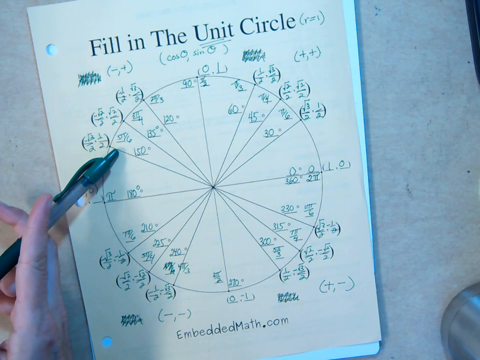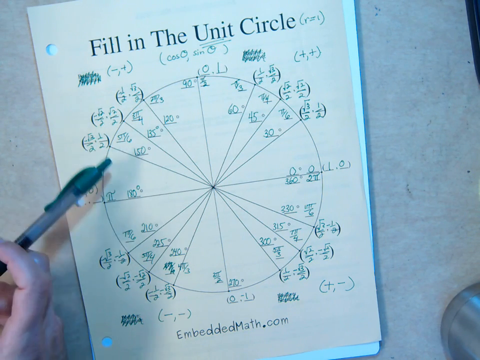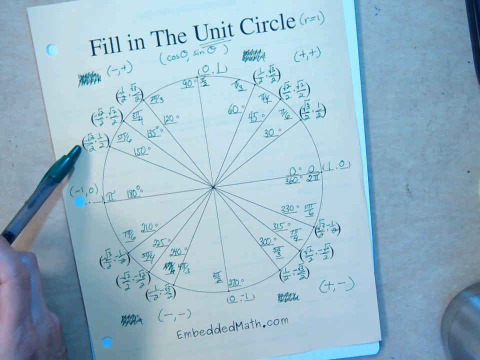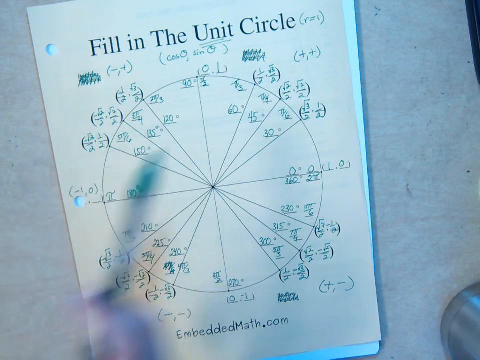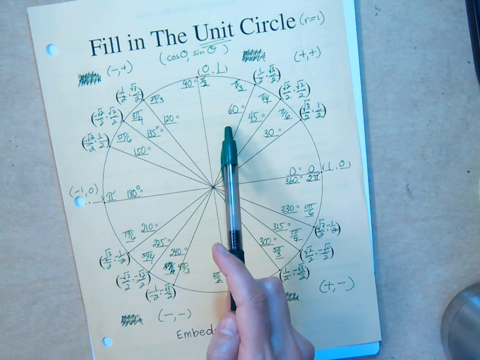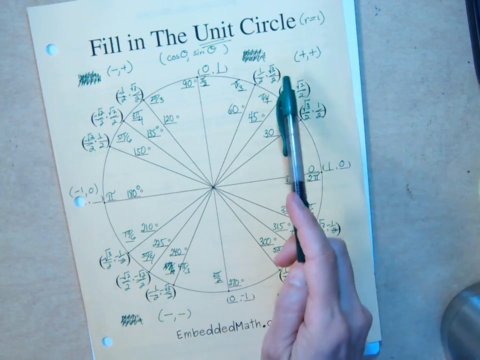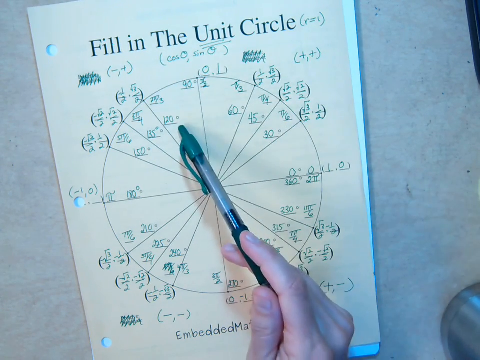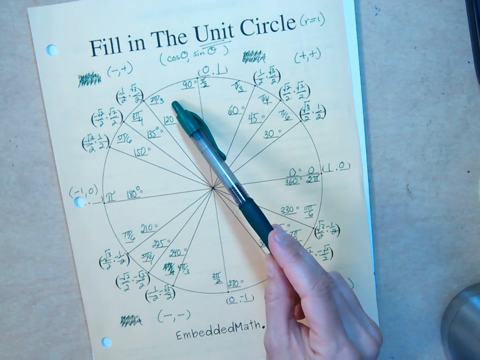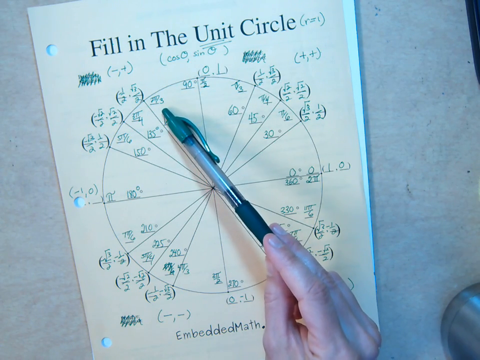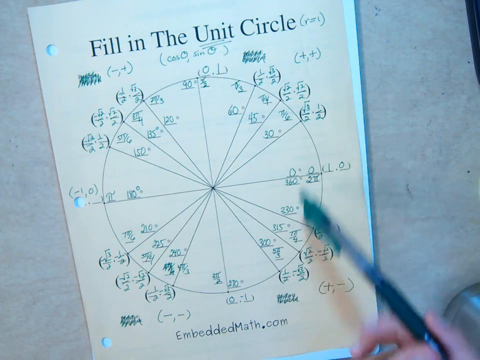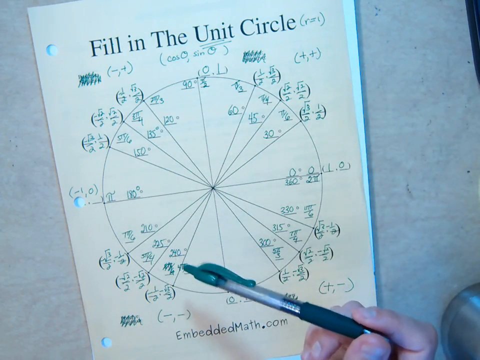Here's 5 pi over 6. We want the x coordinate. What's the answer? Negative root 3 over 2. So if I say, what's the sine of 60 degrees? What would you say? Root 3 over 2. What is the cosine of 2 pi over 3? Negative 1/2. That's right.